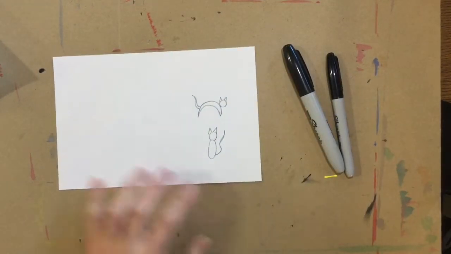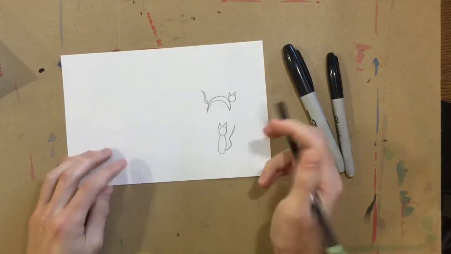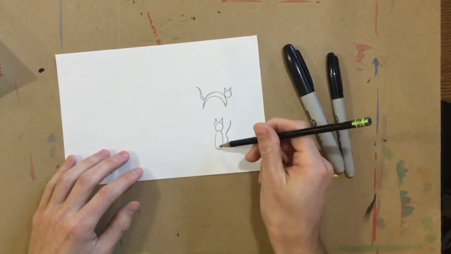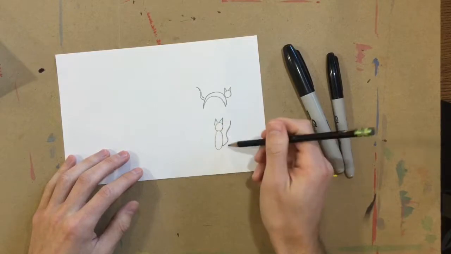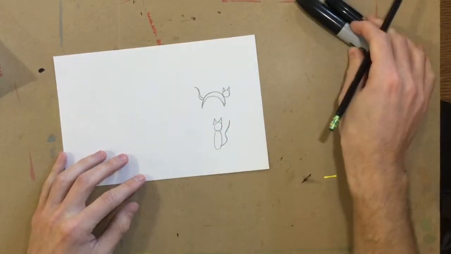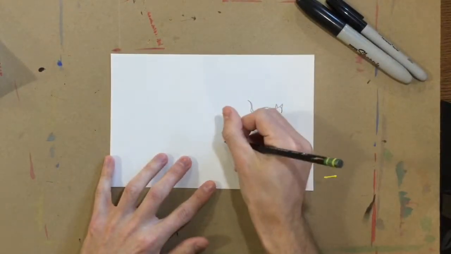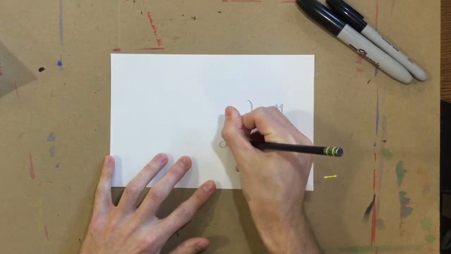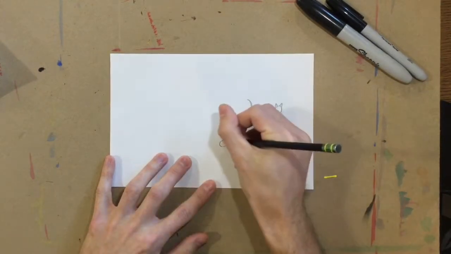And I will make sure to leave these all up on the board so you guys have something to look at. But notice how they're just pretty simple shapes. Ovals, circles, triangles, a curved line, right? A bat is a circle with 2 triangle ears.